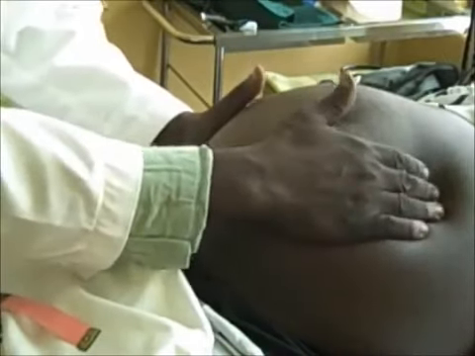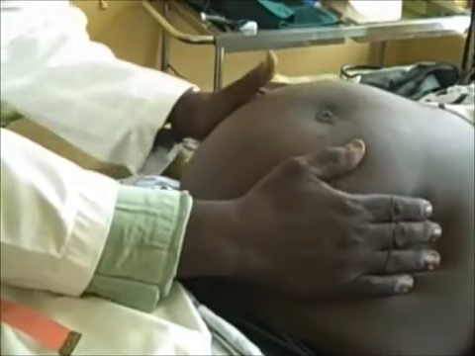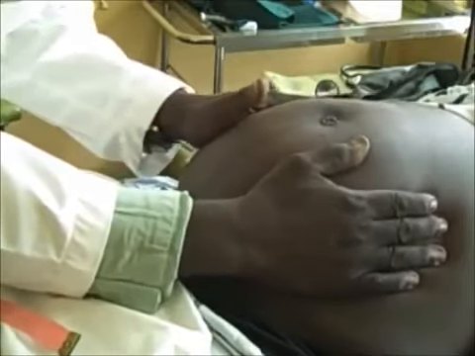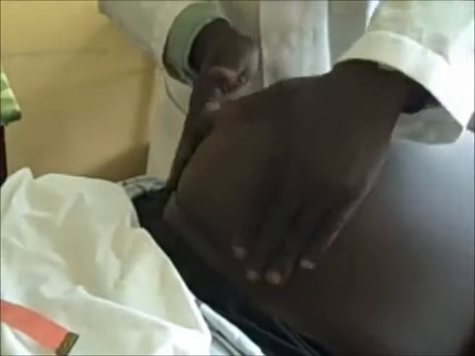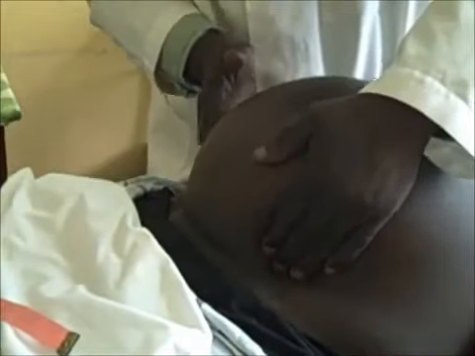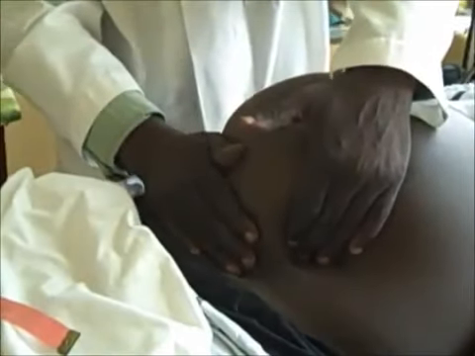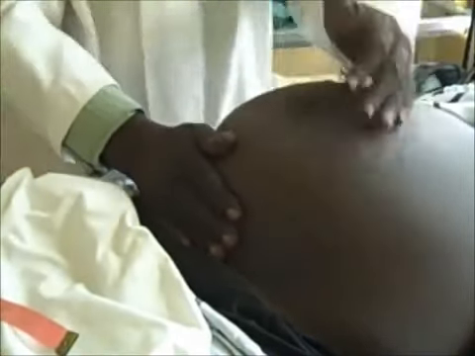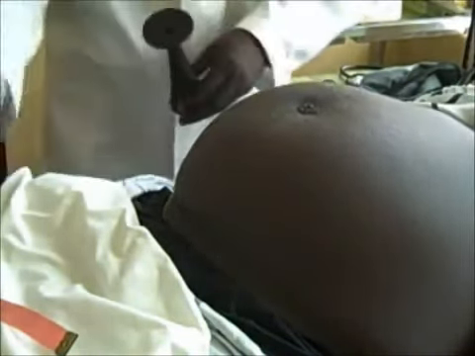Then you do your lateral palpation. The lateral palpation is done with your 2 hands. At one stage, you stabilize one hand and move the other hand. And then you do your pelvic palpation to palpate which part of the fetus is occupying the lower pole of the uterus. And then you estimate the descent of the head in the case of a cephalic presentation.